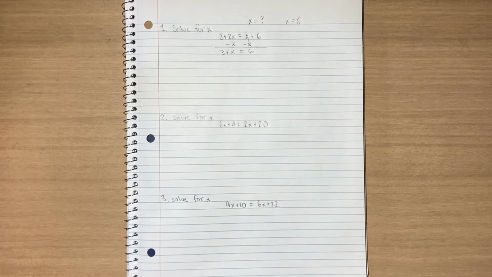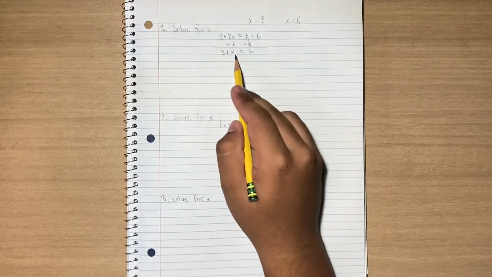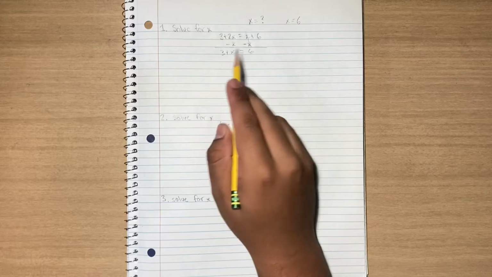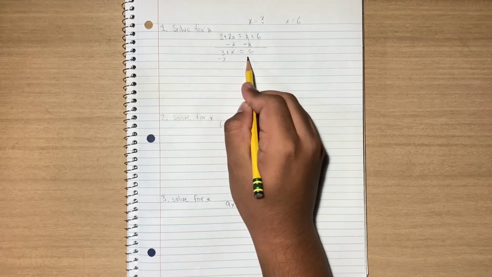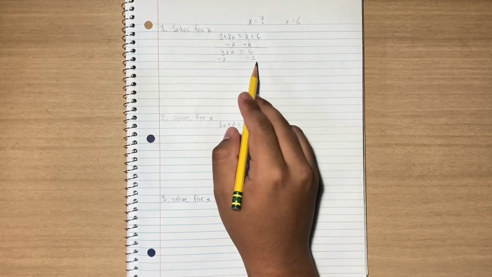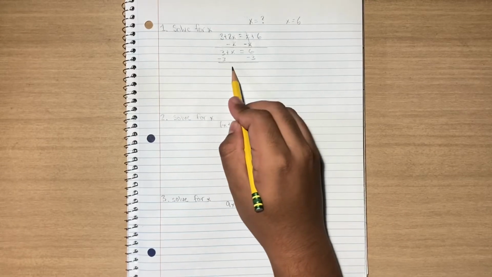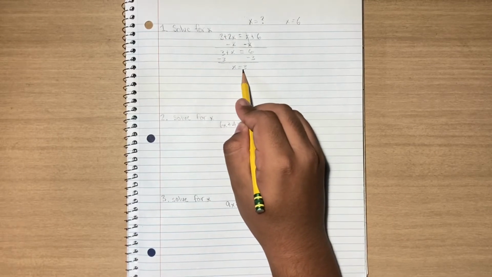Now all we need to do to have x on its own on this side is subtract the 3. So subtract 3 on this side, and subtract 3 on the other side as well. So we have x is equal to 3.